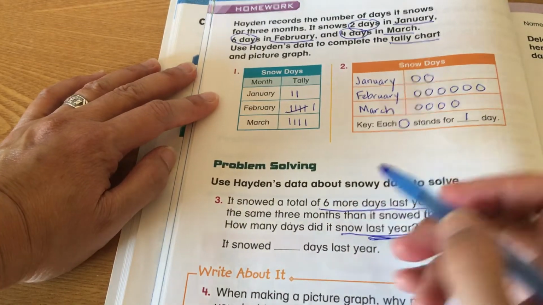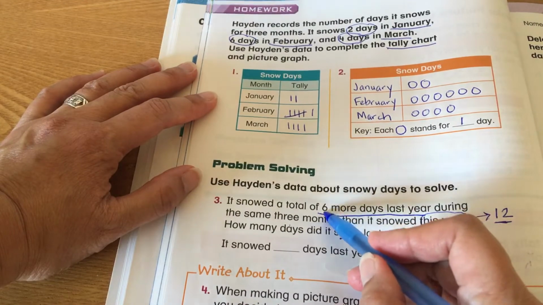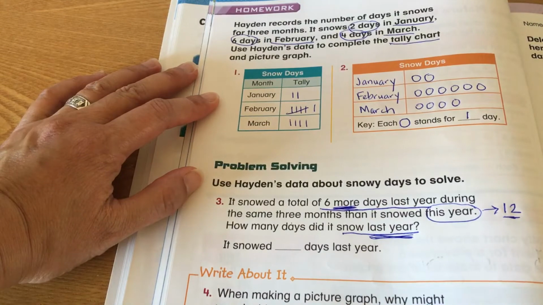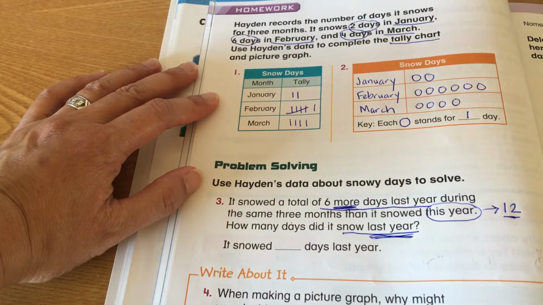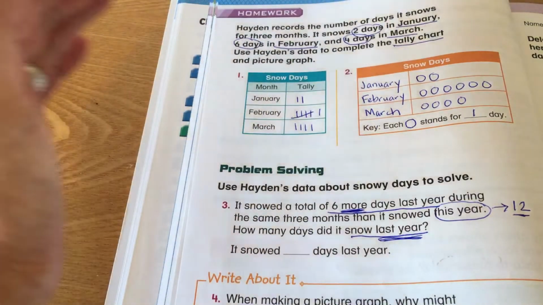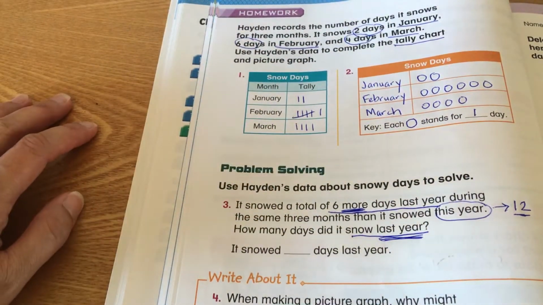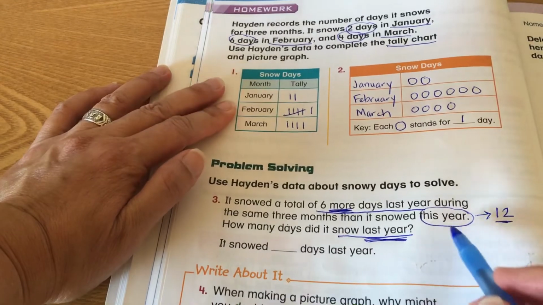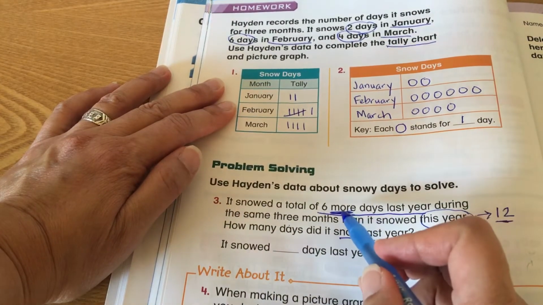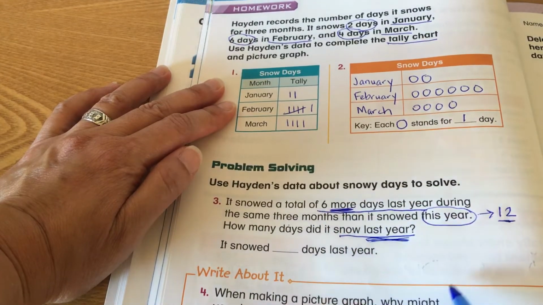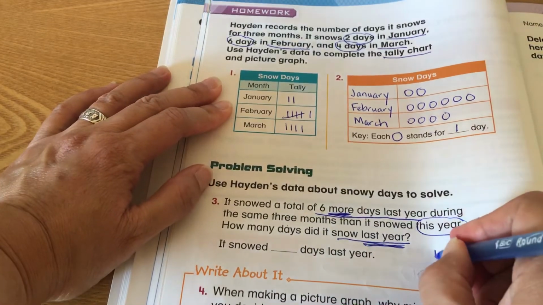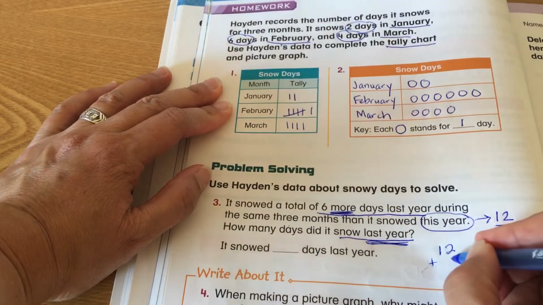Do you remember when we see these words, a number and then the word more? Is that add or subtract? It's add, because we're adding more days to it. We're adding more. So that means we're going to be adding this year, which we know is 12, plus the 6 more days of last year. So it'll be 12 plus 6. Some of you might be able to count up.